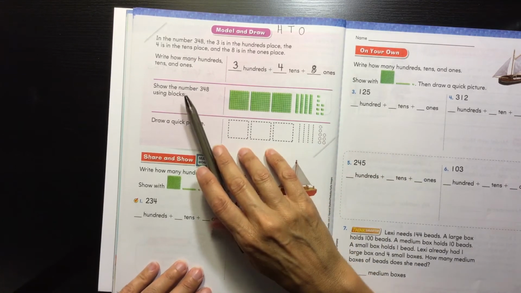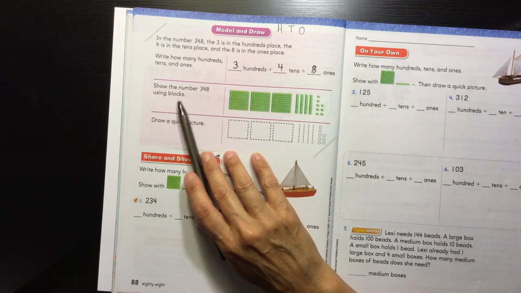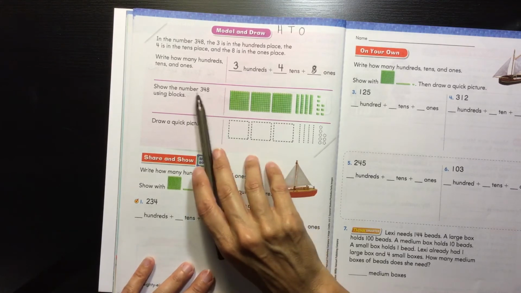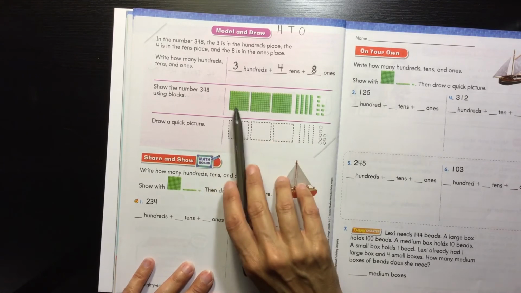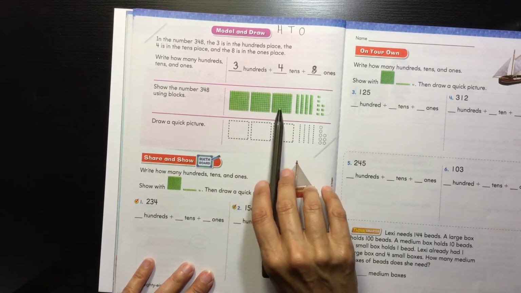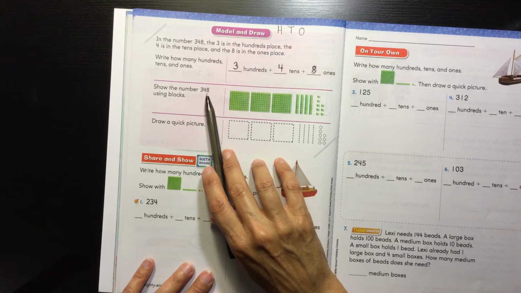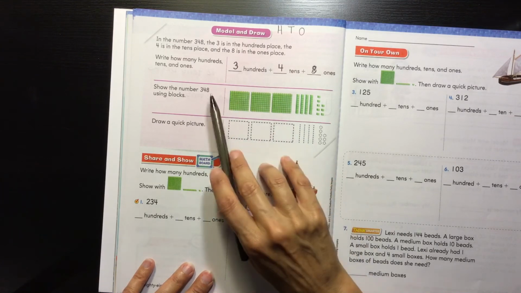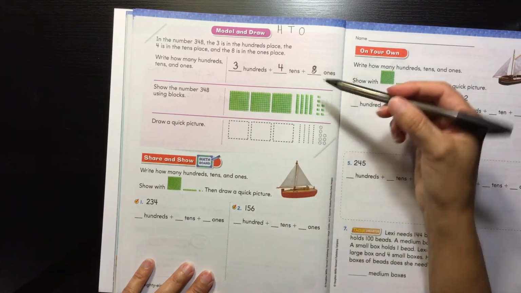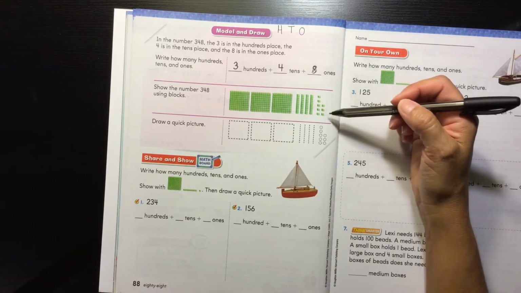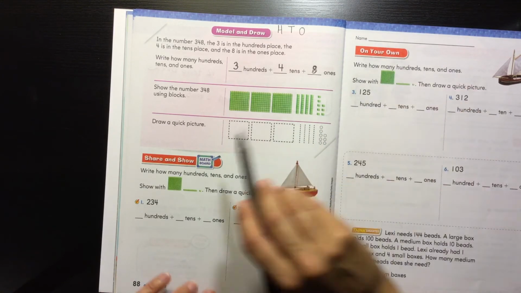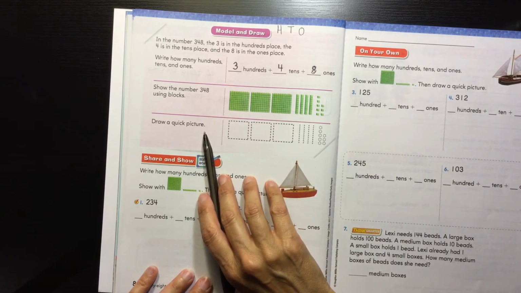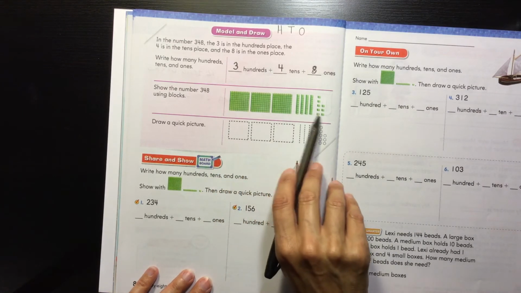Next, they are asking you to show the number 348 using blocks. So what they have done is, since there are 3 hundreds, we have put 3 hundreds down. We know that there are 4 tens, so we laid 4 tens down. And there are 8 ones, so they laid 8 ones down. And finally, you're going to draw a quick picture to show 348.